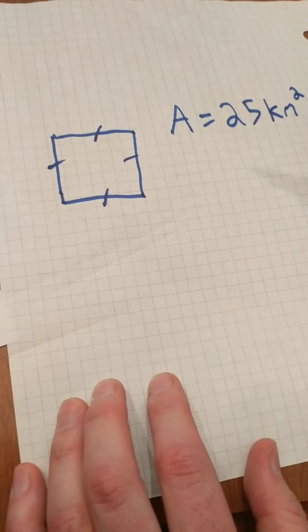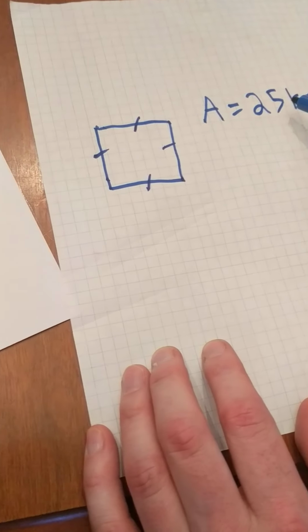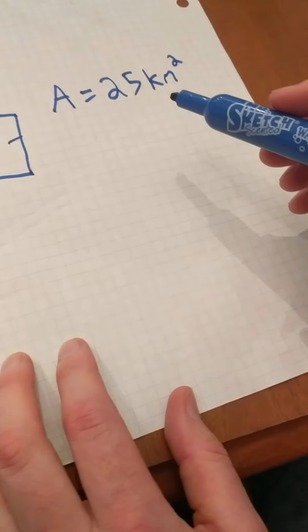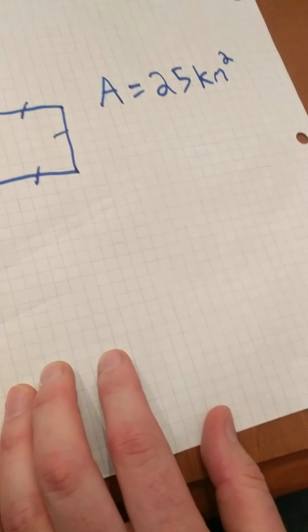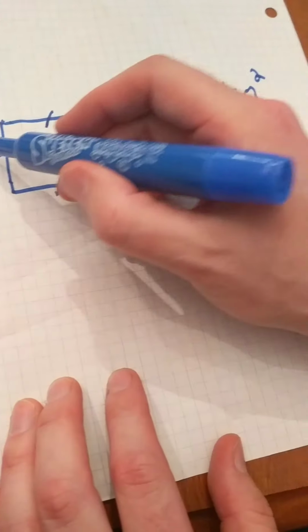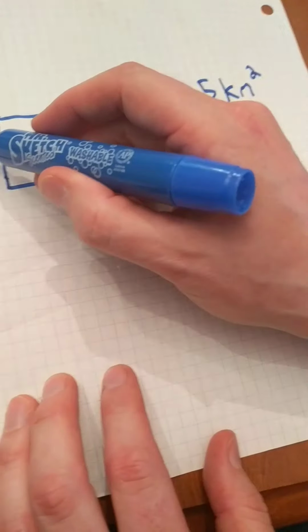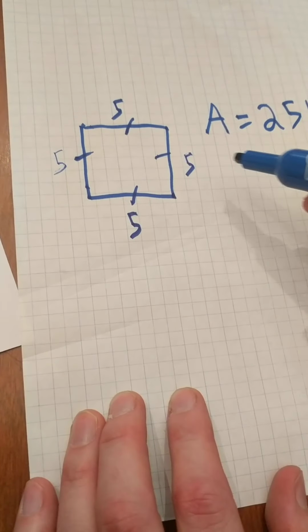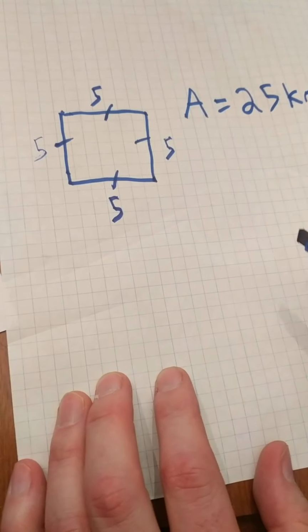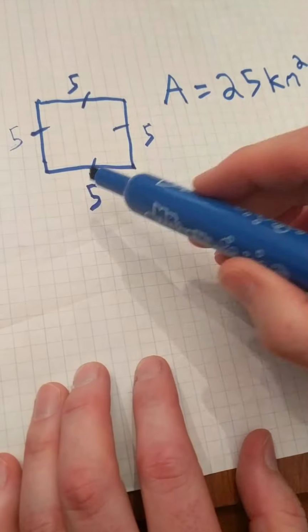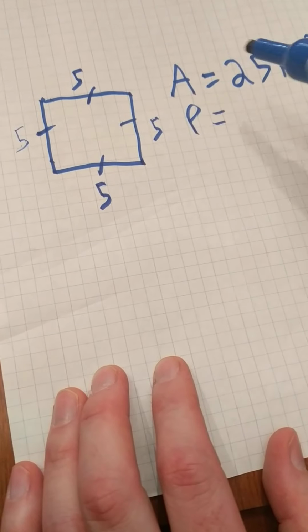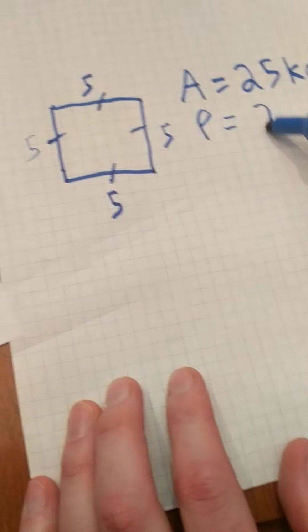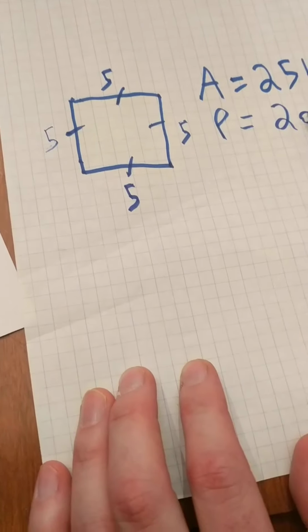All sides of a square are equal. So what times itself is equal to 25, and we know that 5 times 5 is equal to 25. So we know that each side is going to be 5 kilometers. And if I then asked you to find the perimeter, you could just add the sides together and your perimeter would be 5, 10, 15, 20 kilometers.